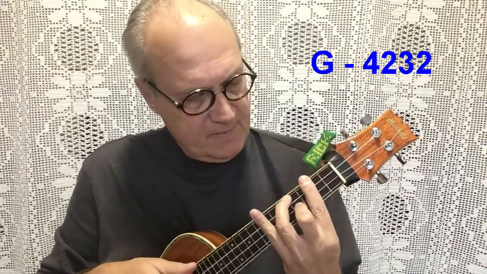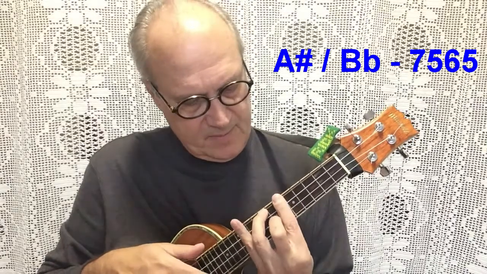So from an F, you've now got an F sharp. There you've got a G, G sharp, A, A sharp or B flat, and B. So there's another movable chord that is a bar chord that you should see if you can become comfortable with.